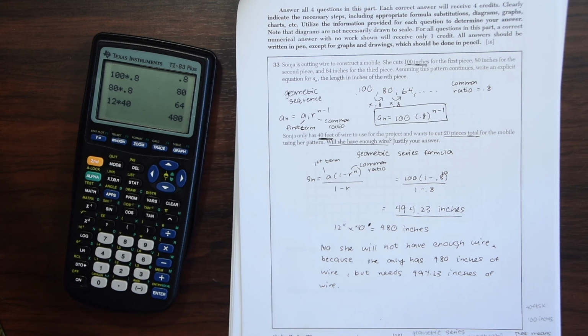No, she will not have enough wire because she only has 480 inches of wire, but she needs 494.23 inches of wire based on this pattern that she wants. So that's why she can't do it.